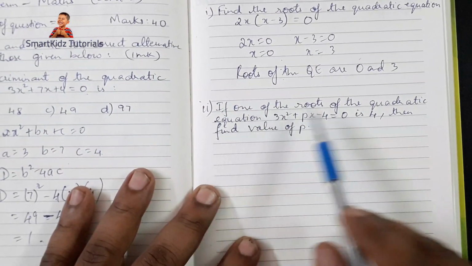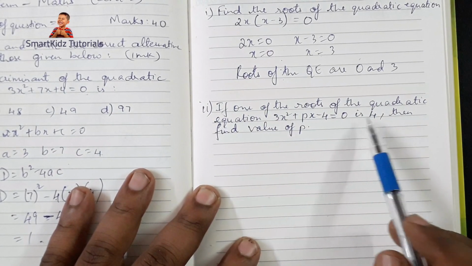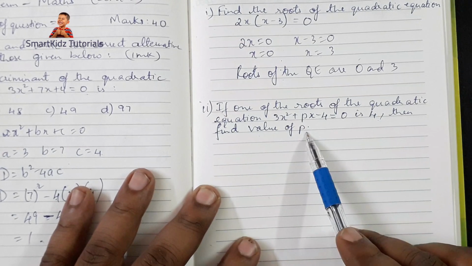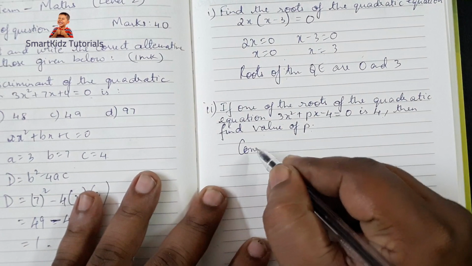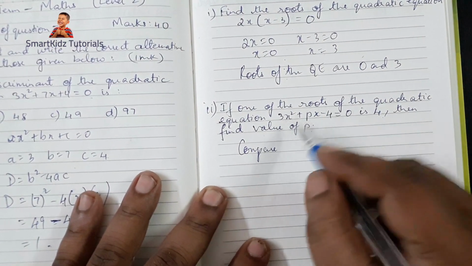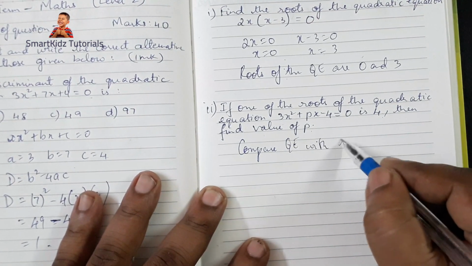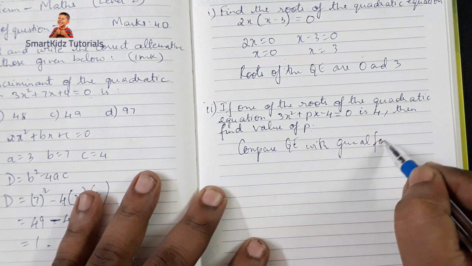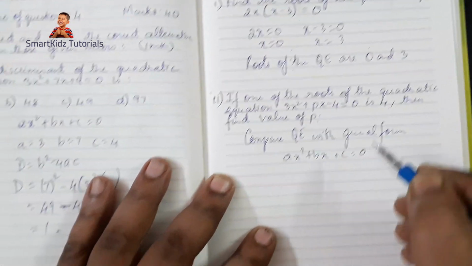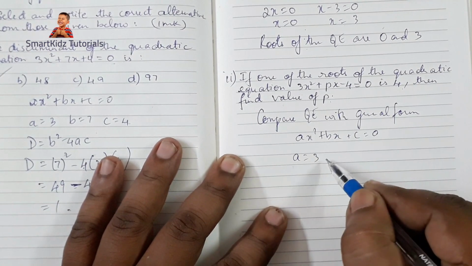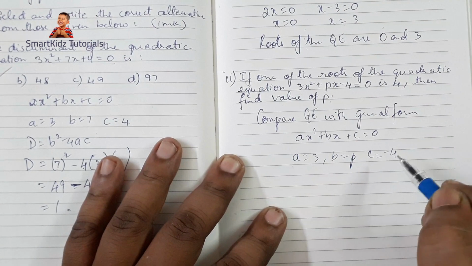Second one, if one of the roots of the quadratic equation 3x squared minus px minus 4 equal to 0 is 4, then find the value of p. If we compare this quadratic equation with the general form, that is ax squared plus bx plus c equal to 0, we get a is equal to 3, b equal to p and c equal to minus 4.